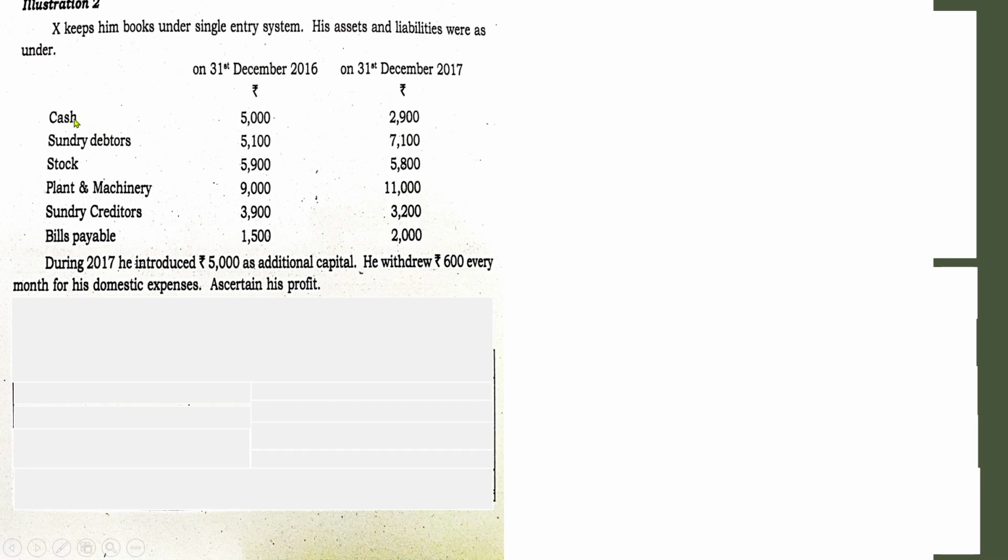So cash opening and closing is given, debtors opening and closing is given, stock opening and closing is given, plant also given, creditors also given, bills payable. During the year 2017, he introduced 5,000 as additional capital, and at the same time he withdrew 600 every month for his domestic expenses. So remember that. So ascertain profit.